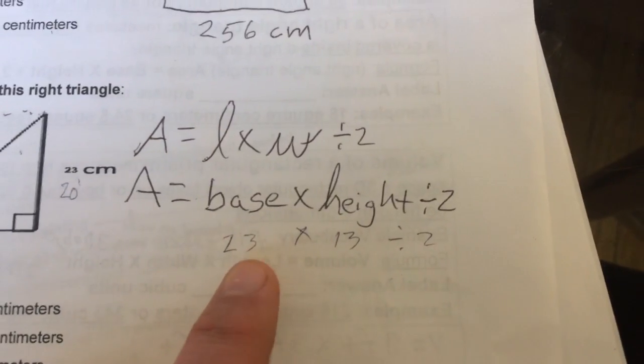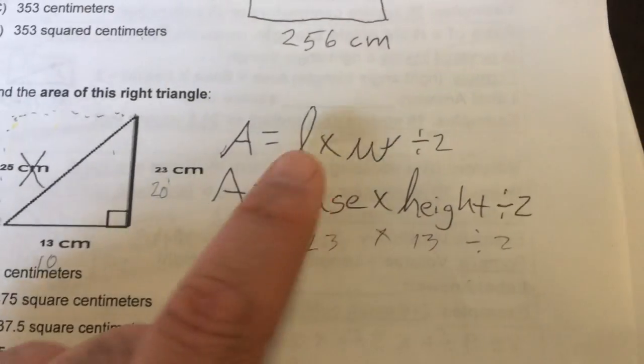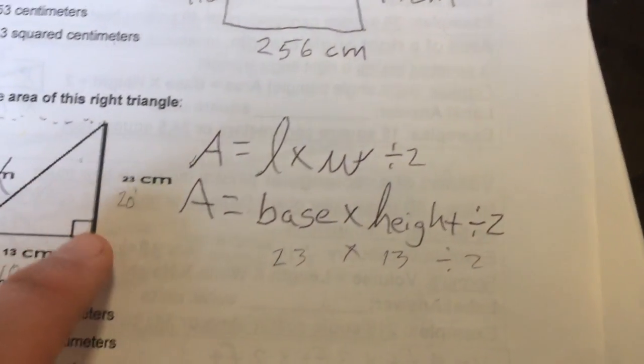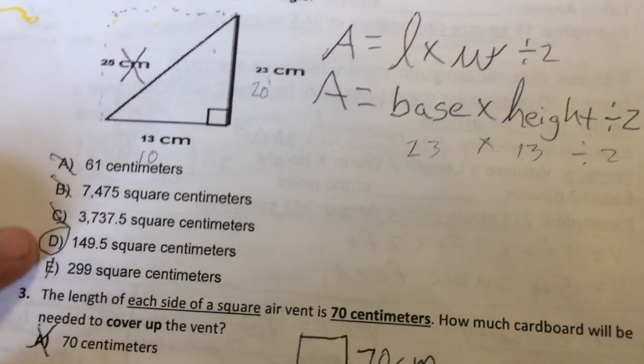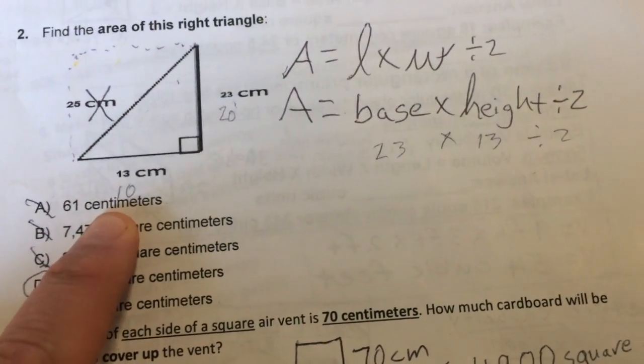And don't forget to use your calculator to calculate these numbers. Also notice I did a quick little check. I rounded this to 10 and this to 20. That would be 200, and then divide by 2. So then it would be roughly 100. So then it would be easy that I would choose this one. And I wouldn't choose this one because it's the wrong label.